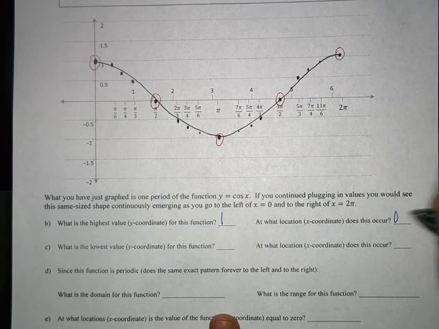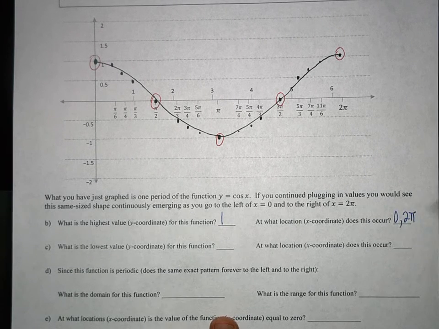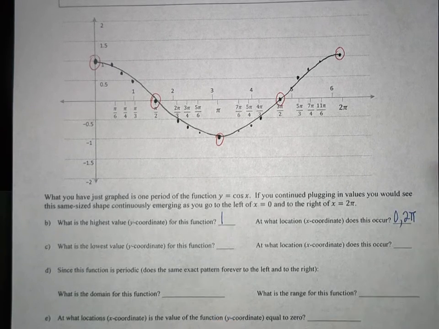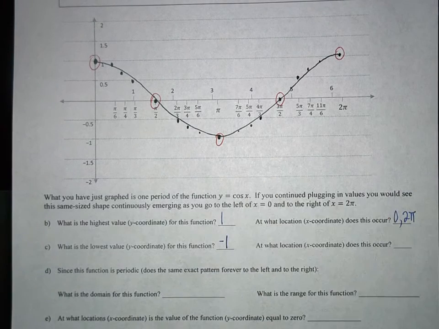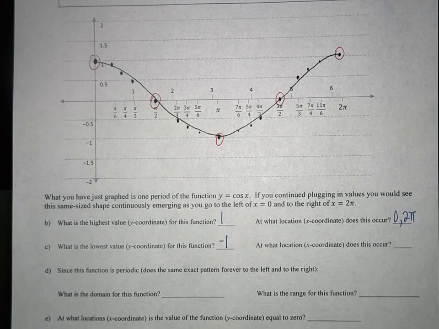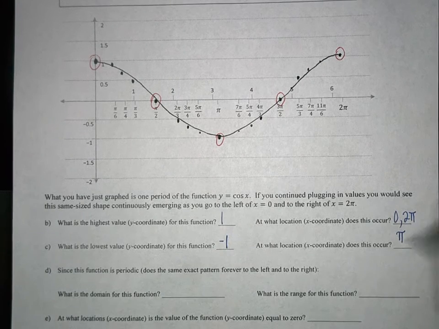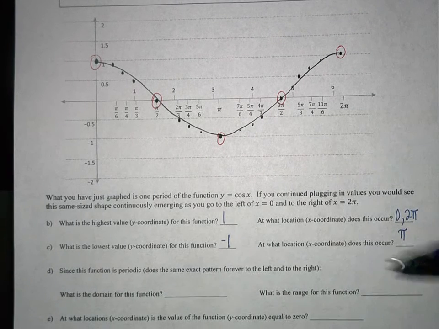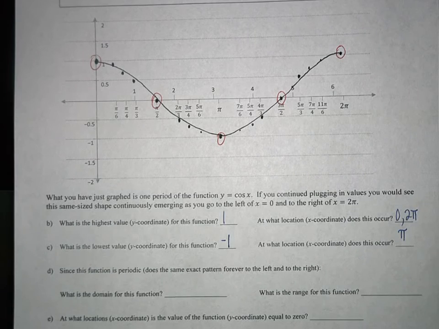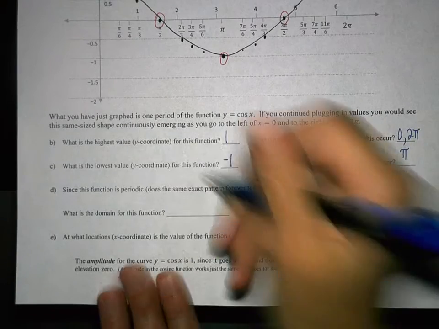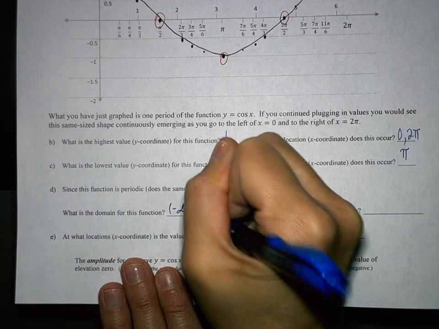Good, 0 and 2 pi, good. And those ones do go above our 0 line, good. The lowest y coordinate was negative 1, and that one occurred at just pi. Okay, and since this function is periodic, which means it keeps going from period to period for infinity, what would be the domain? Very good. Negative infinity to positive infinity.